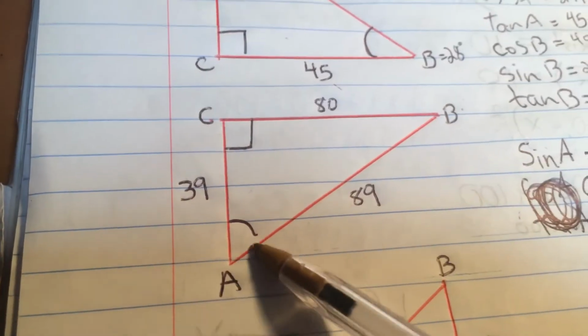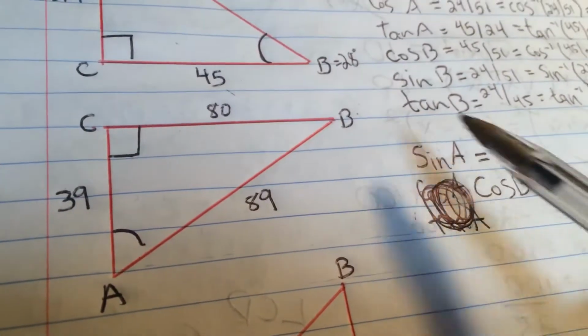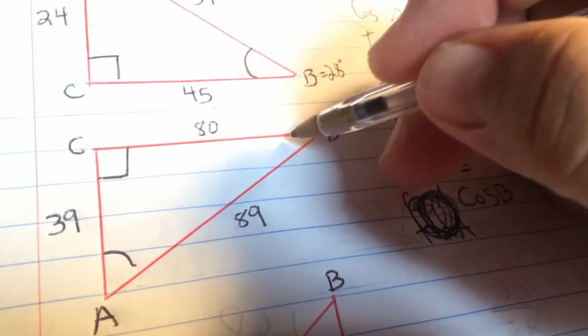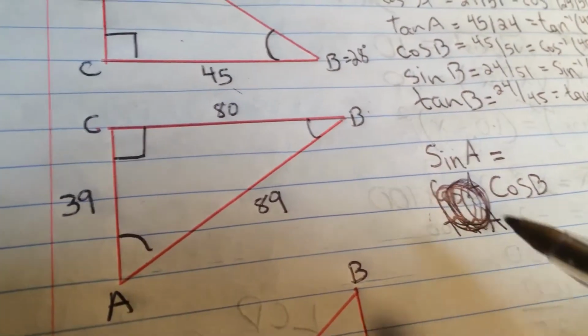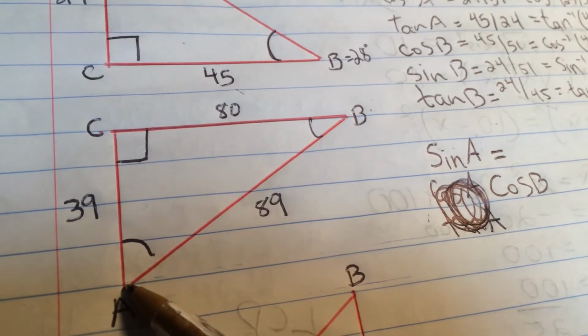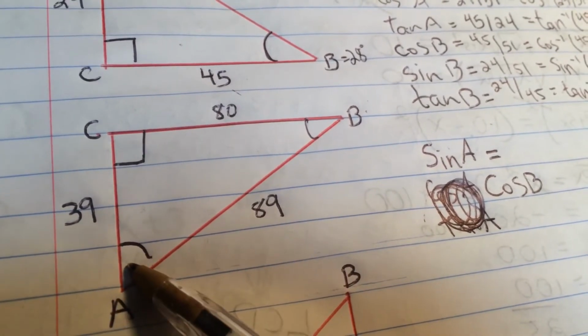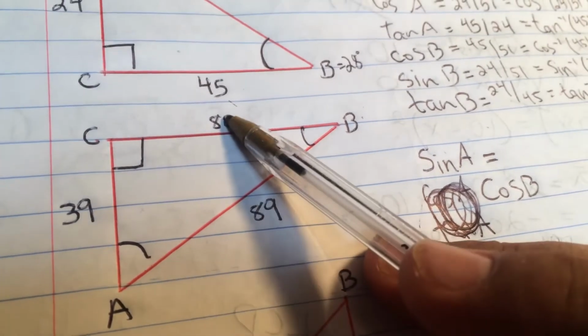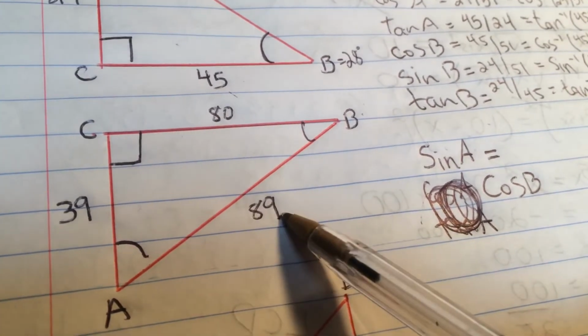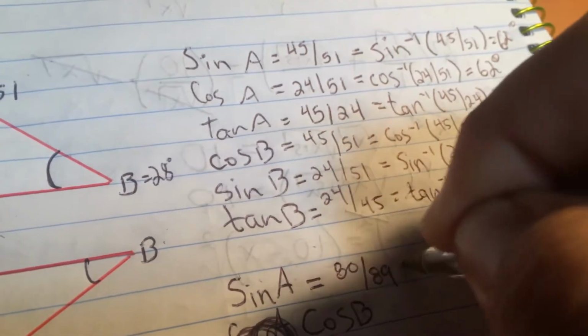Okay, let's use sine of A to find the measurement of angle A, and we're going to use cosine to find angle B. So let's use A and let's use sine. According to SOHCAHTOA, sine of A would be the opposite, which is this one, over the hypotenuse. So sine of A is equal to 80 over 89.